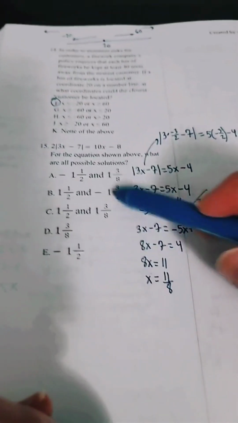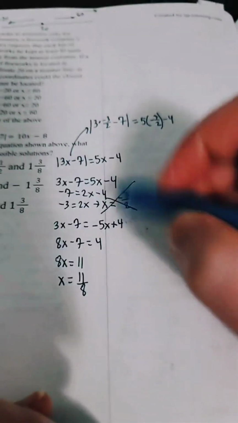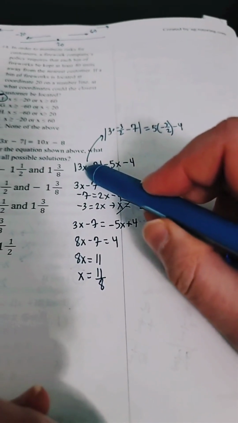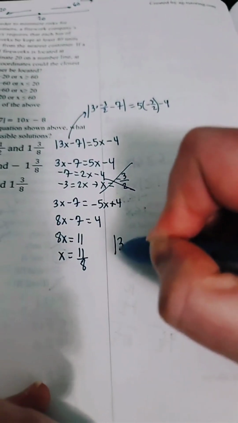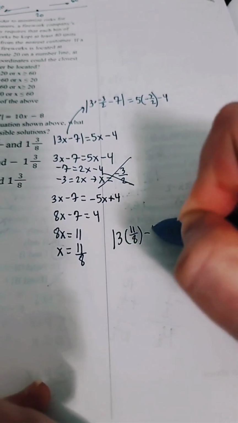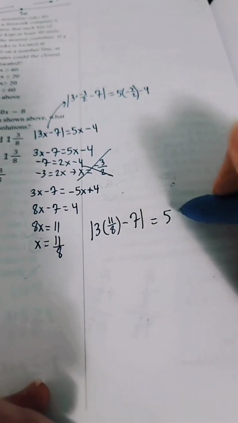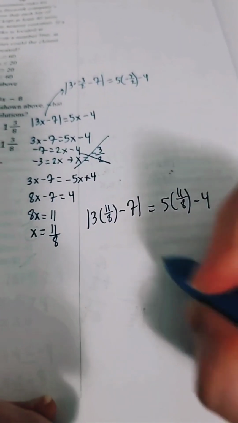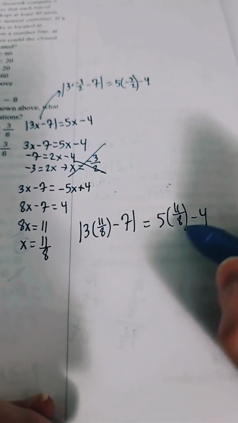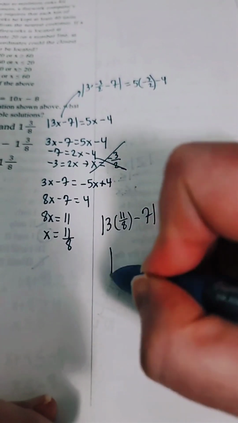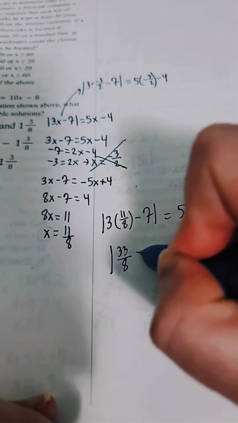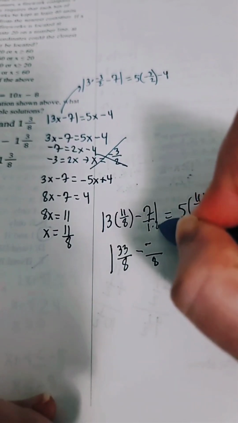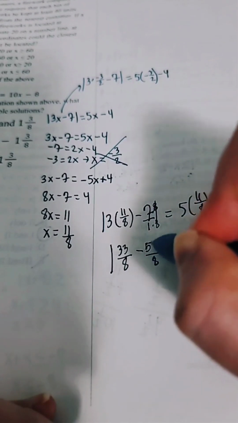Now, by default, I know that this has to be the one that works. But if you want to check it, I'm going to show you how. All you do is plug in x in the equation right here, and you would say 3 times 11/8 minus 7, absolute value of that, is equal to 5 times 11/8 minus 4. So does this work? Well, let's check. The absolute value of 33/8 minus 7/1. I have to make a common denominator of 8, so I multiply top and bottom by 8. So that's going to be minus 56/8.